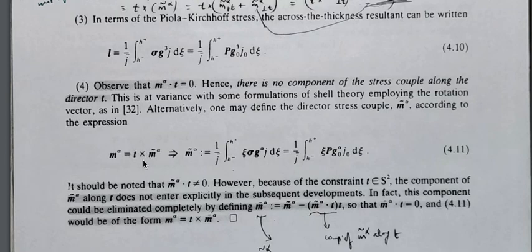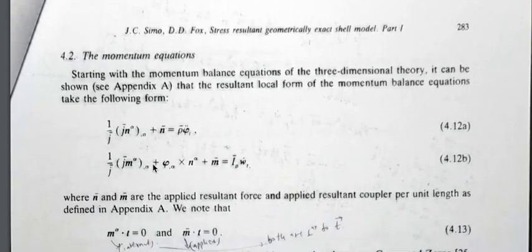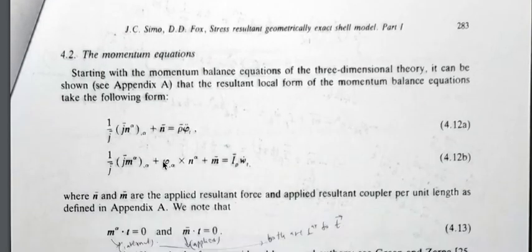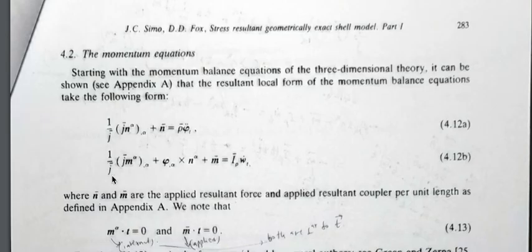We take the derivative of this, so we get two terms: first the derivative of t and then the derivative of this term.